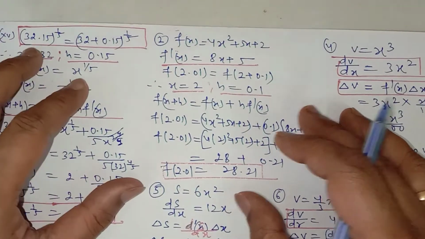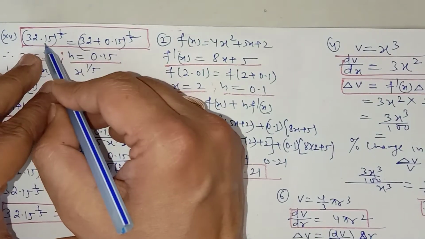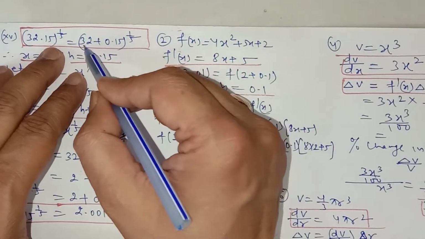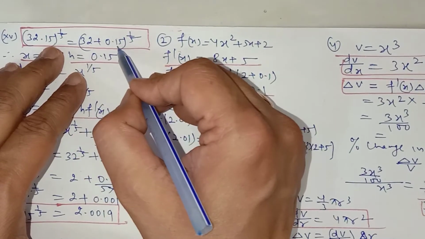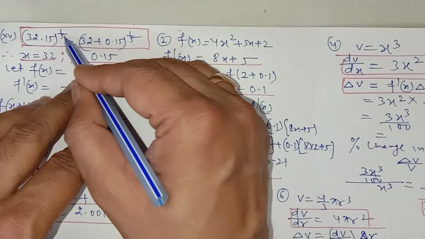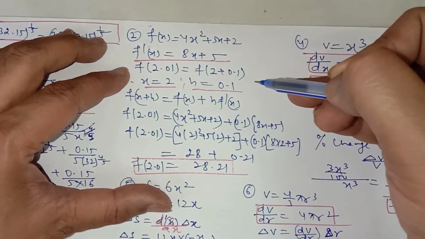Now in the 15th part, you have to find the fifth root of 32.15. So you can break it as 32 plus 0.15. x will be 32, h will be 0.15, and f(x) will be equal to x raised to power 1 upon 5.